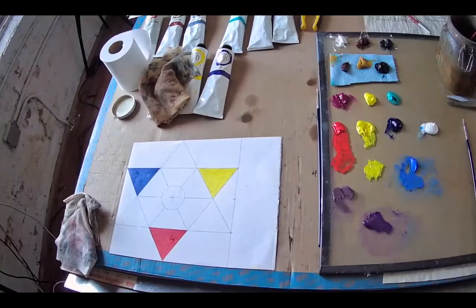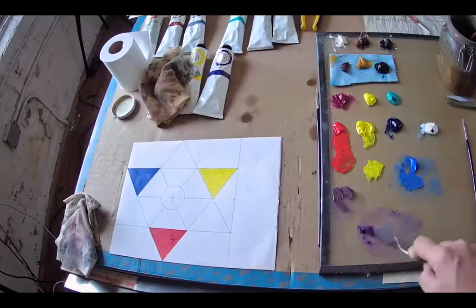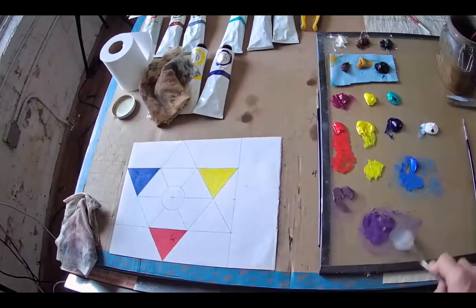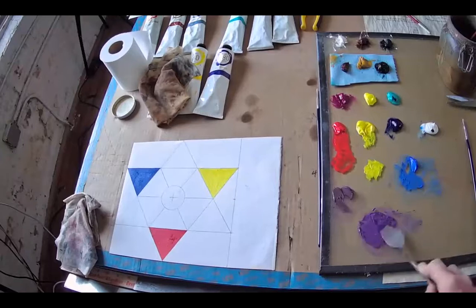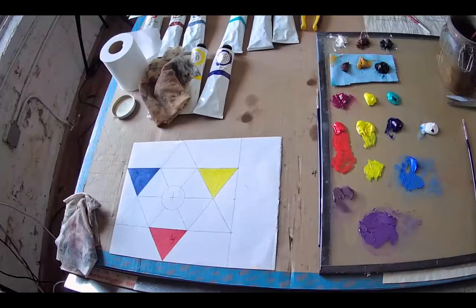With those primaries, we get a much more vibrant violet. That looks bright. That looks good. So you can mix virtually all colors that you want to mix, but you're never going to be able to do it if you just use 3 primaries. You have to expand your range of pigments to do that.